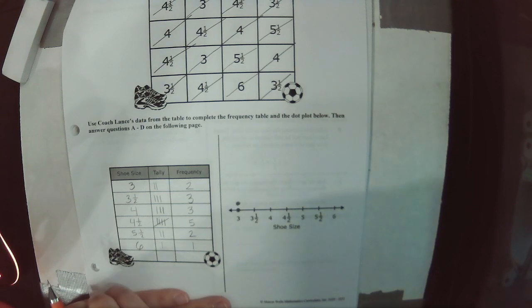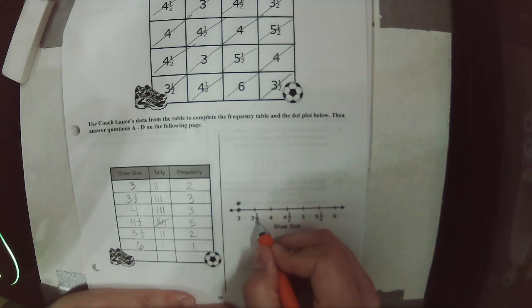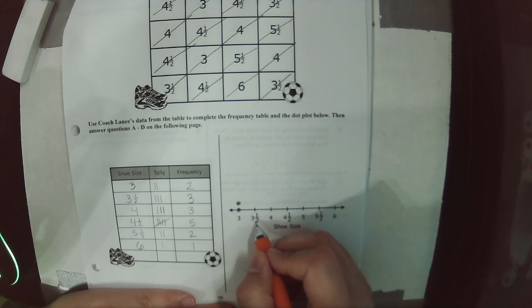The only thing you have to be careful of with the dot plot is that however many dots you make and wherever you make them on your number line, you want them to be about the same size. So you don't want to have one with really huge dots and one with really tiny dots. Gotta be even. If they're not exactly the same, that's okay. Just be close. 3.5. How many dots do I need to put for 3.5? How many dots, Bailey?